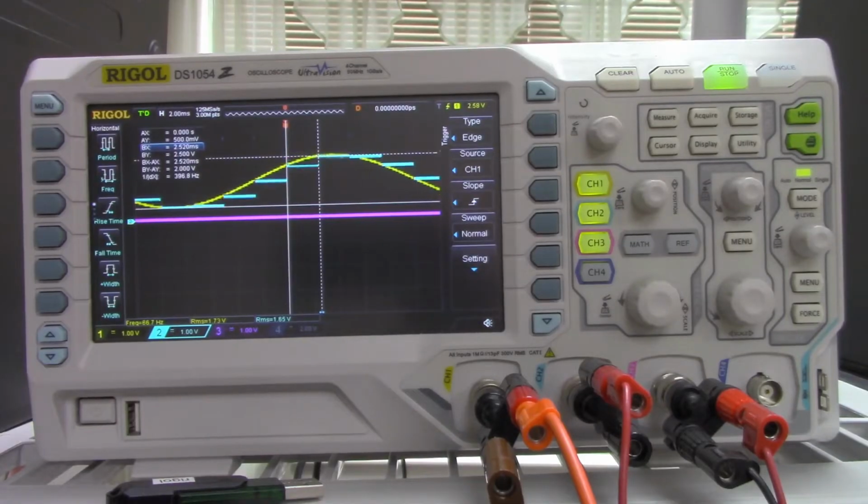So the way I'm going to test this out is that I have a waveform generator that's providing a 40 Hertz sine wave. It has an amplitude of plus or minus 1 volt, or 2 volts peak to peak, and a 1.5 volt offset.